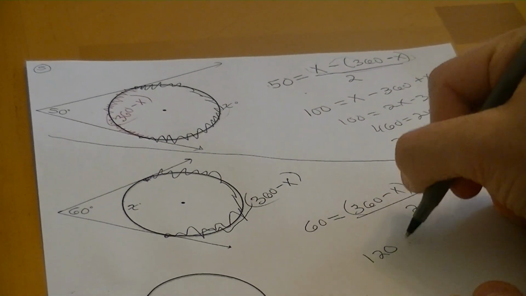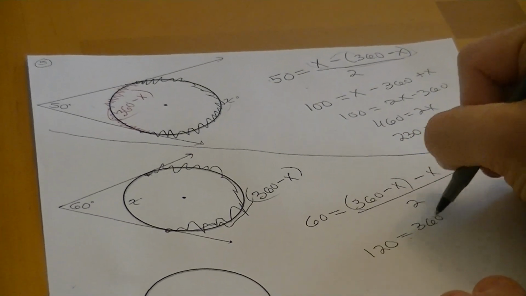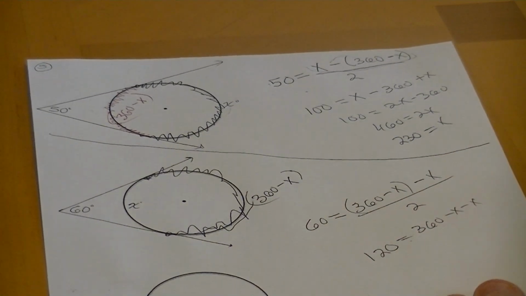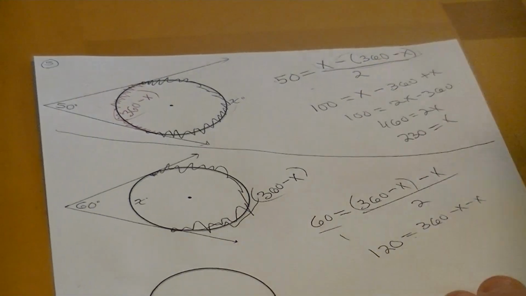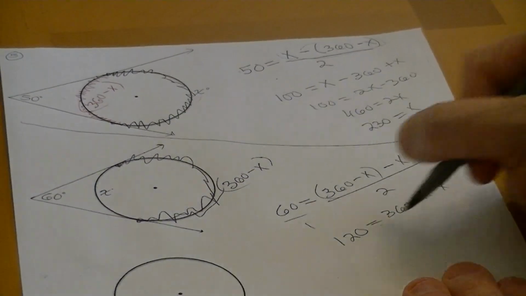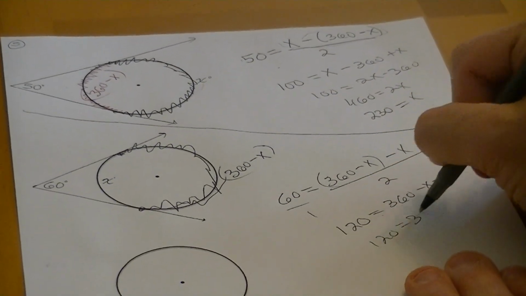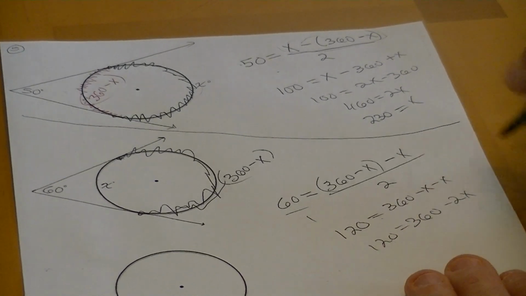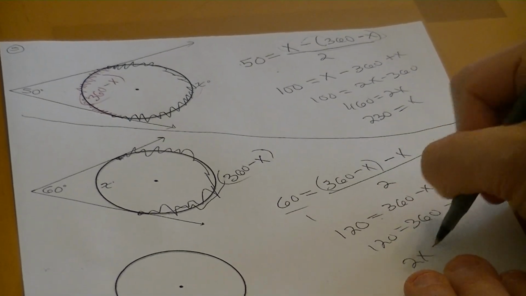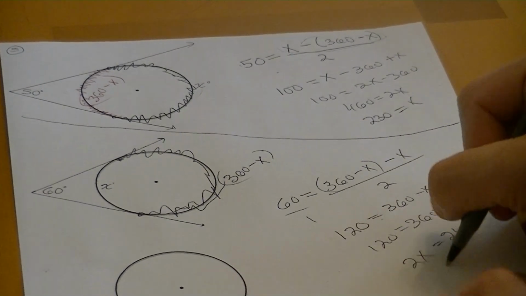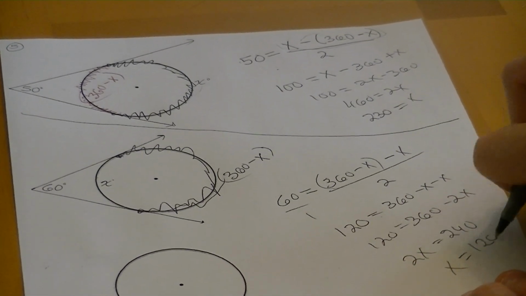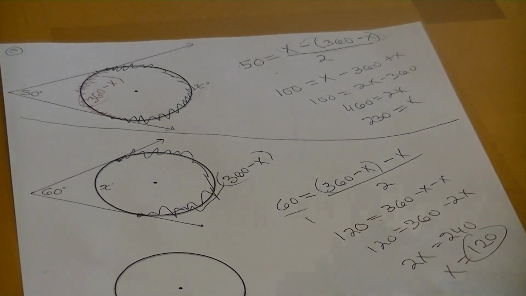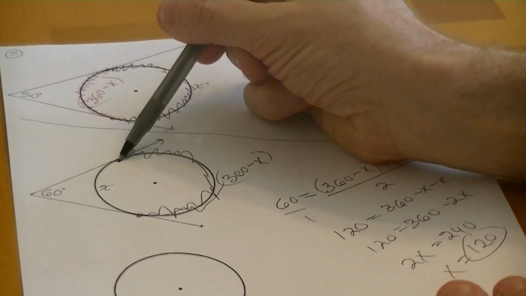Cross multiply. 120 equals 360 minus x, because remember this is just over 1 when we cross multiply. So 120 equals 360 minus 2x. I'm sure you could all go through this algebra. Looks to me like x comes out to be 120. So that's a 120 degree arc.